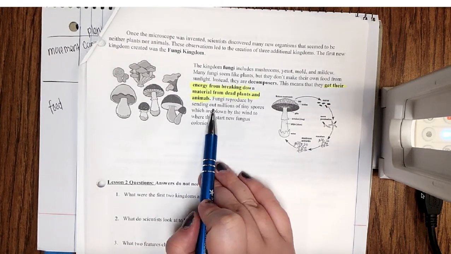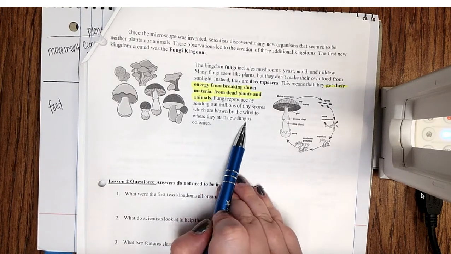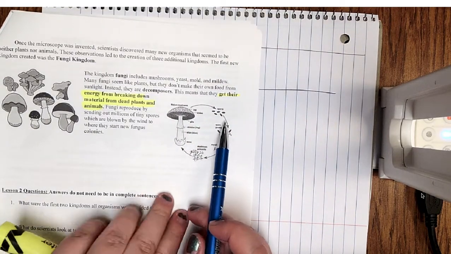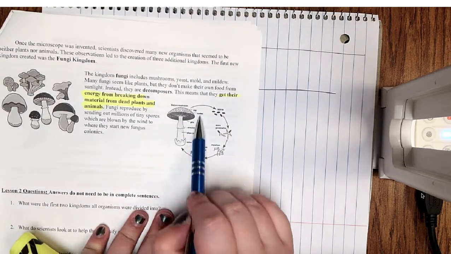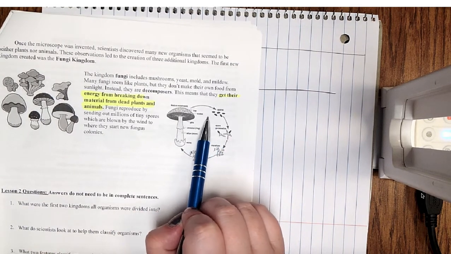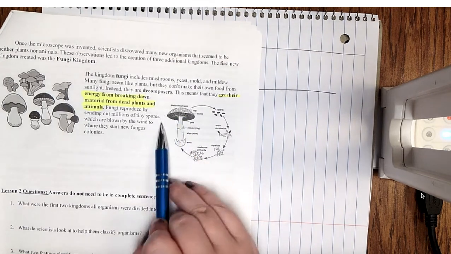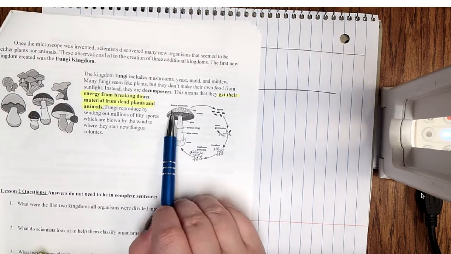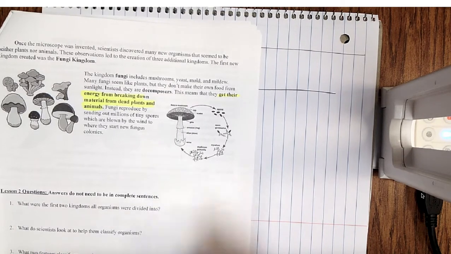Fungi reproduce by sending out millions of teeny spores, which are blown by the wind to where they start new fungus colonies. So, this picture right here, mine is a little blurry, but you can look at it closer, okay? We're going to start with the big mushroom. The big mushroom then sends out its spores, these little tiny things, and then they attach, and then they start to grow, and then eventually they become the new fully formed fungus, okay? In this case, we're looking at a mushroom. Mushrooms are probably the most common, so that when we look at it, we know it's a fungus, okay?